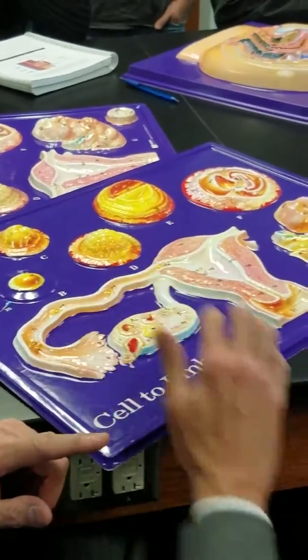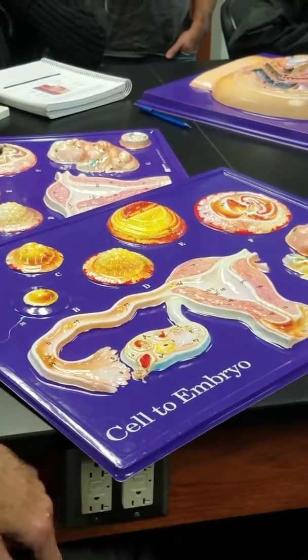All right, so that's all I really care about as far as this model goes. All the rest of this stuff is A and P2.